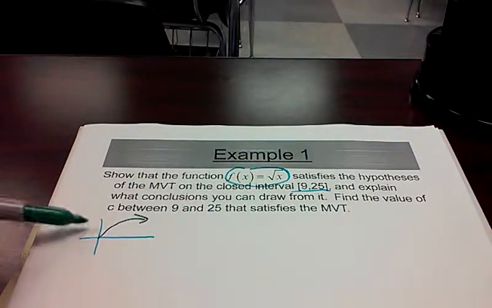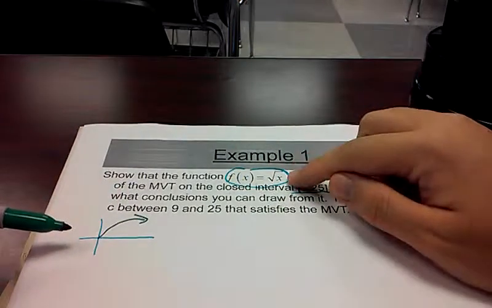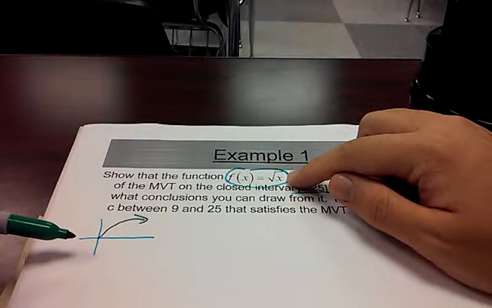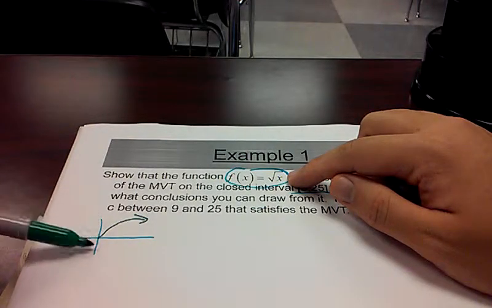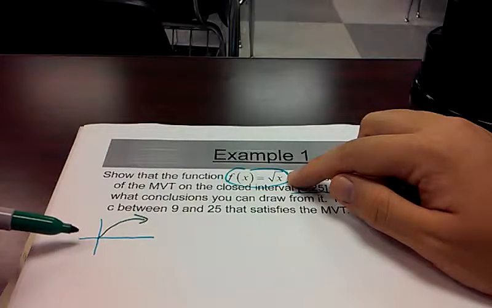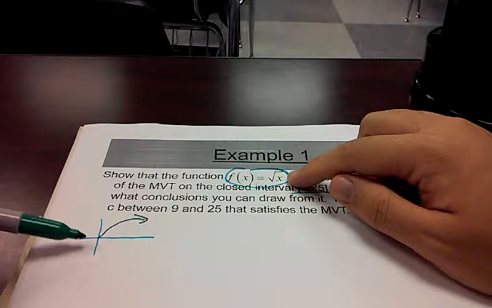And the reason why there's no negative values is because when you take the square root of a negative number, it is imaginary, right? It's an imaginary number. It's i. It doesn't exist. So the function, notice, does not exist, or it's undefined for numbers less than 0. So you have to watch out if you can really apply the mean value theorem to this situation.